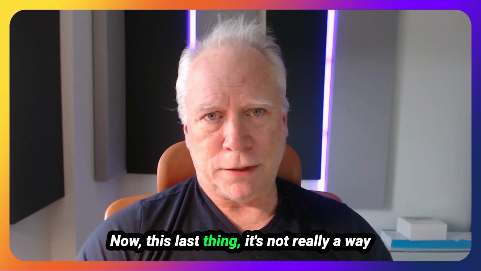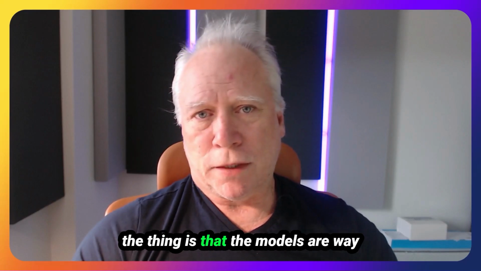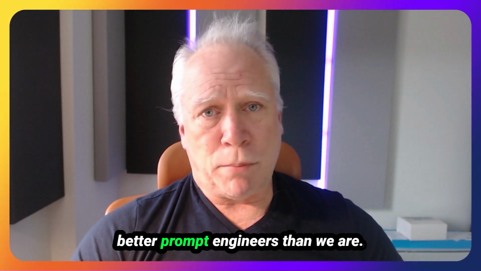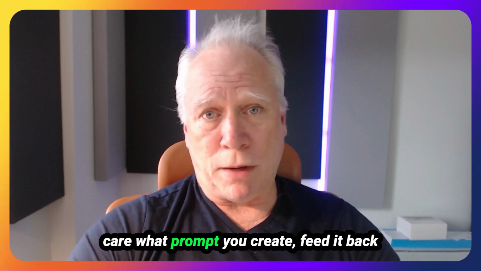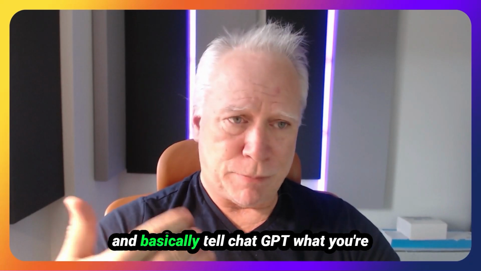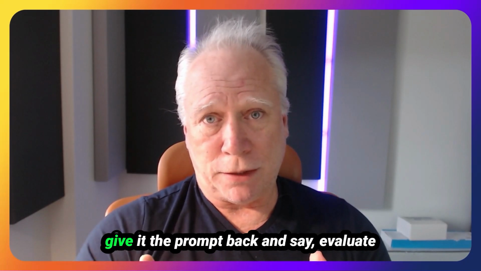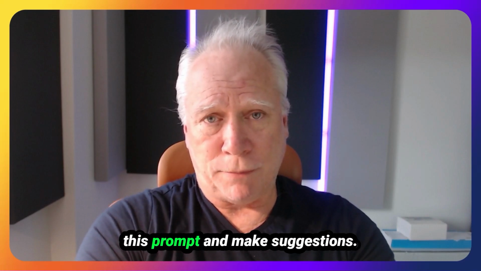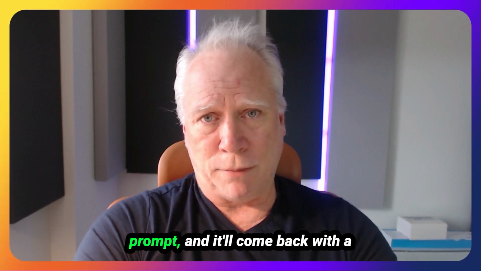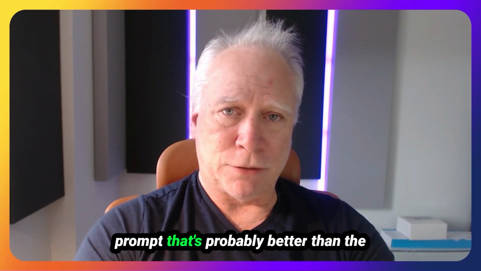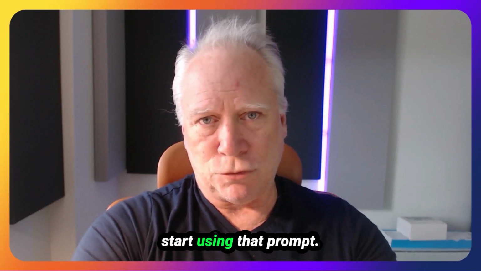Now, this last thing, it's not a modification of a prompt, but the thing is that the models are way better prompt engineers than we are. So whenever you have a prompt, I don't care what prompt you create, feed it back and basically tell ChatGPT what you're trying to do, what's your objective, and then give it the prompt back and say, evaluate this prompt and make suggestions and integrate your suggestions into the prompt. And it'll come back with a prompt that's probably better than the prompt that you had originally created. And so then now you can start using that prompt.